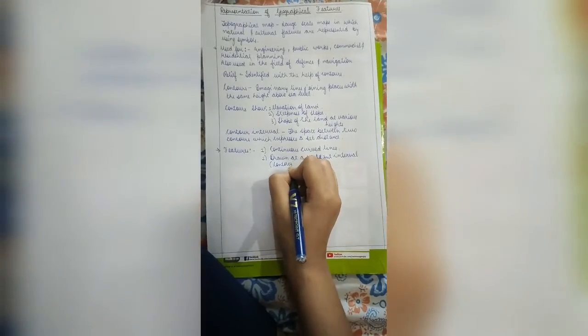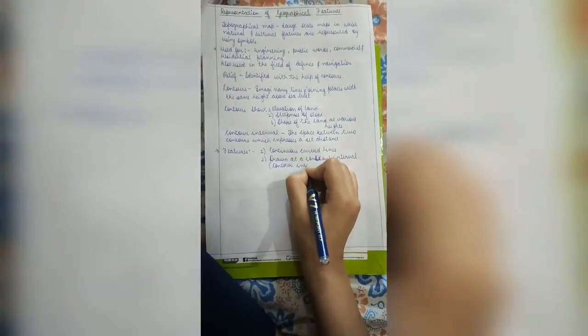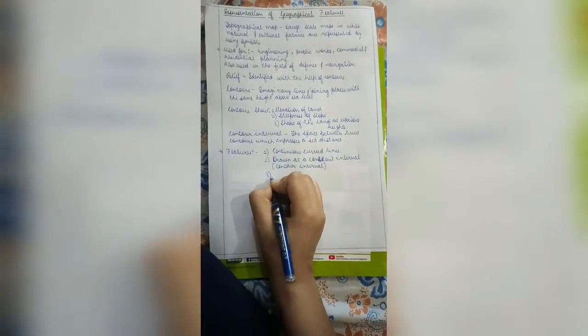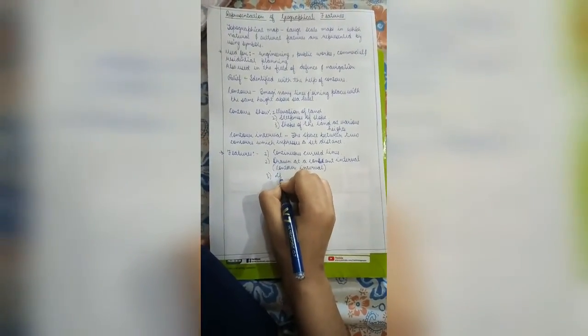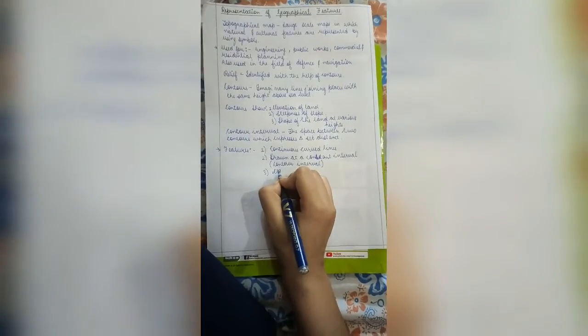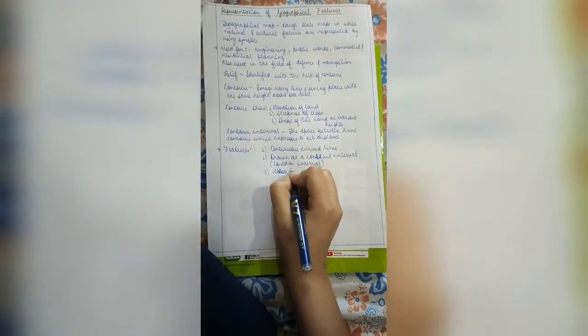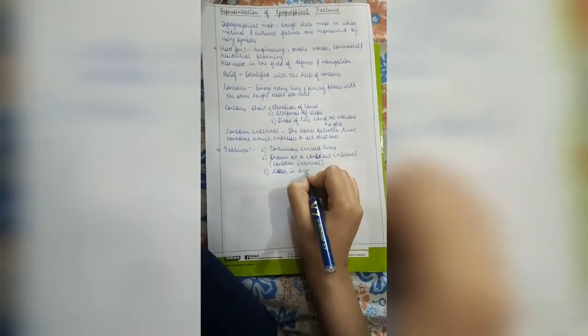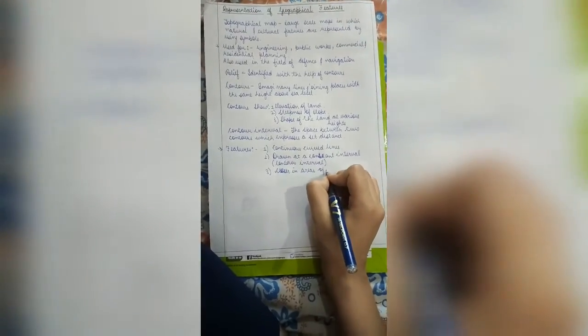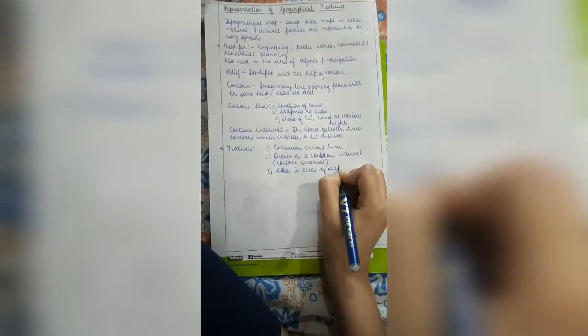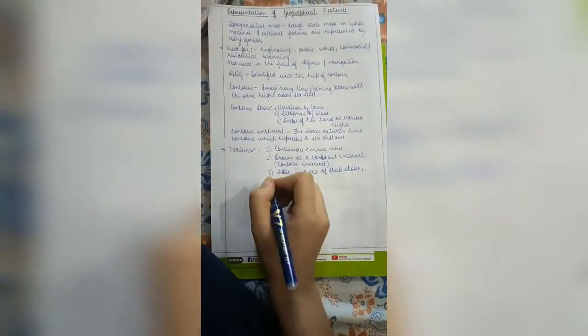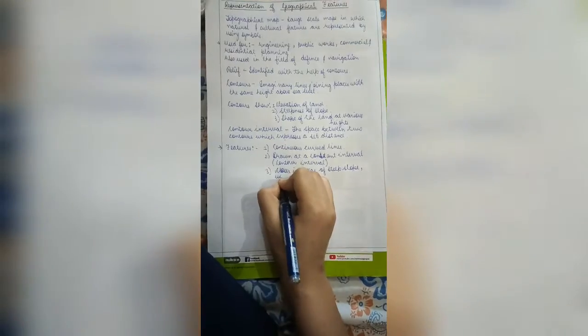Okay, so the third point, they are closer in areas of steep slopes and they are wider in areas of gentle slopes. Even this point is very important. Please highlight it when you make the notes. I repeat, contours are closer in areas of steep slope and wider in areas of gentle slopes.